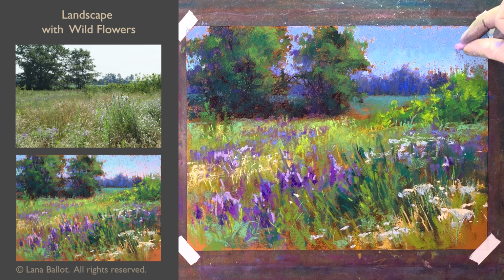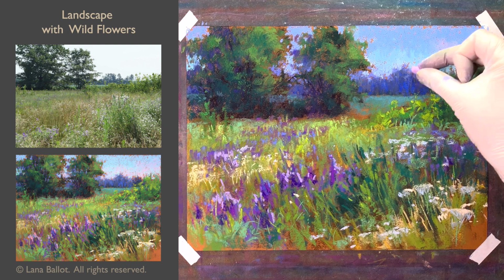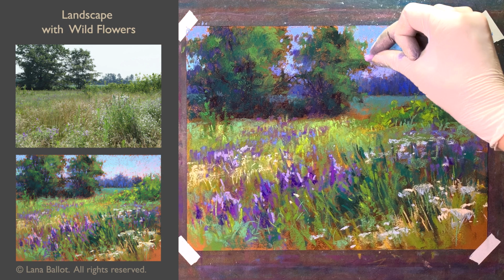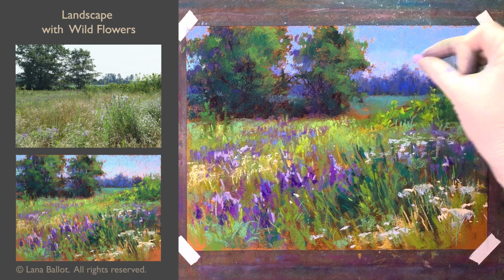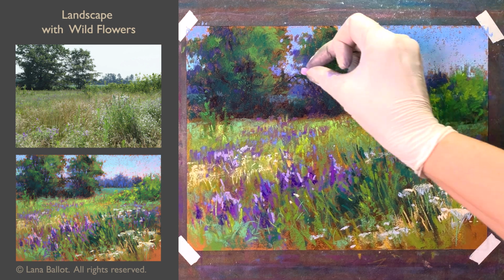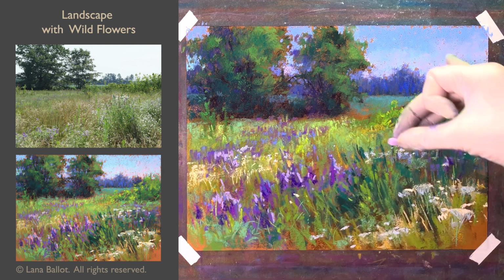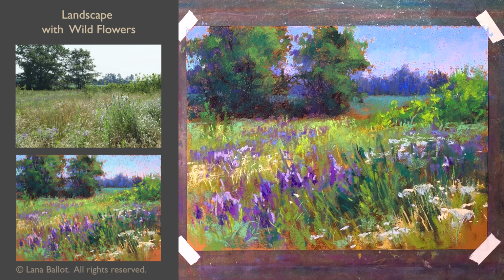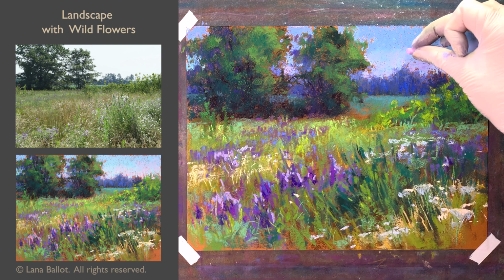The only thing, maybe I could warm it up just a touch with this pinkish purple, and that just brings a little bit more warmth. See how it builds up? Wipe it off before you go into the sky.